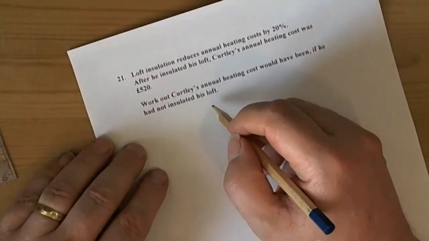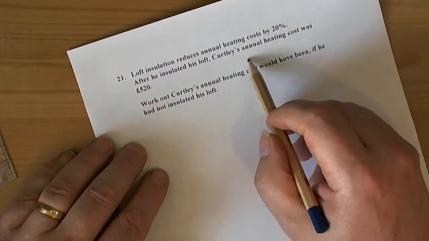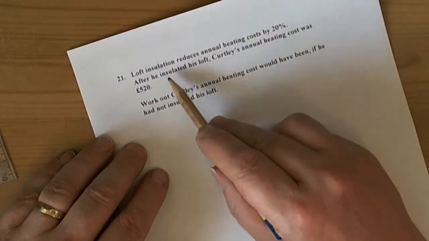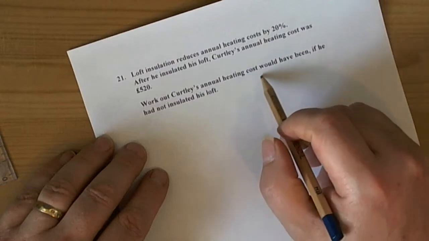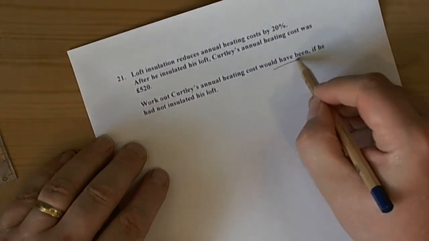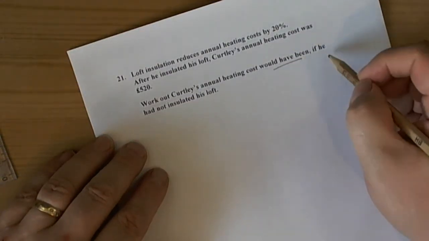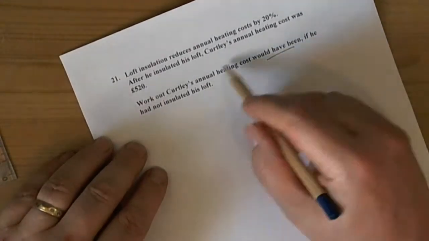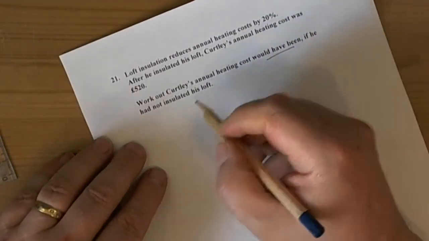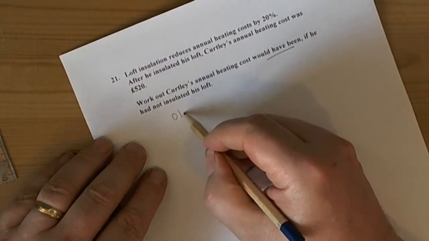Okay, so this question's involving percentages, and when you read it carefully, it looks like it's going to be a reverse percentage because they want the cost that it would have been, so before the installation actually happened. Now there are lots of ways of doing reverse percentages. One classic way is to do a flowchart.